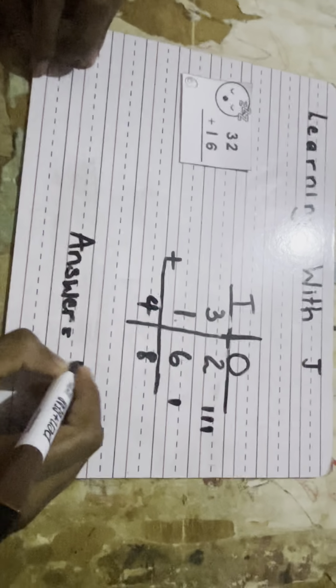Then move over to our tens column, where we have 3 at the top. So we draw 3 strokes and 1 at the bottom. So when we add them together again, we would get 3 plus 1 gives us 4. So we would write the answer as 48, or 40 plus 8.